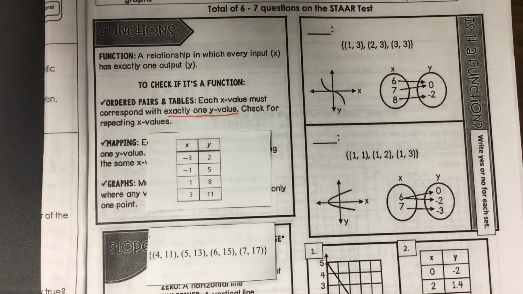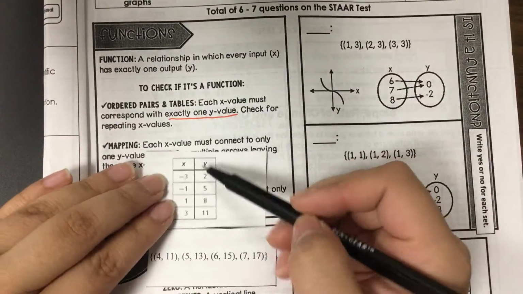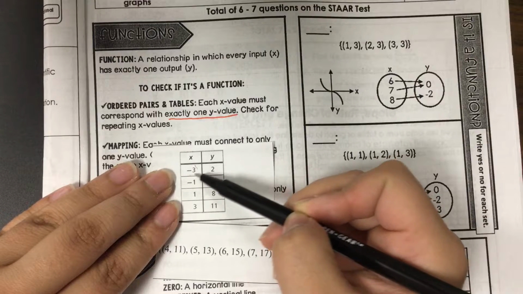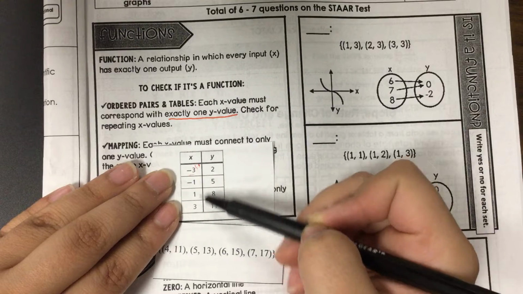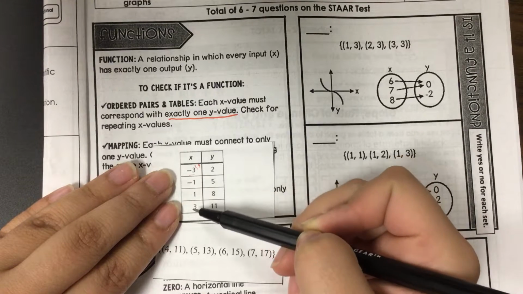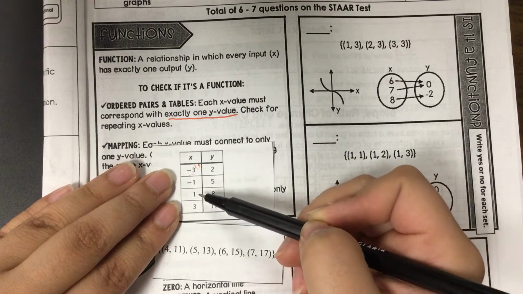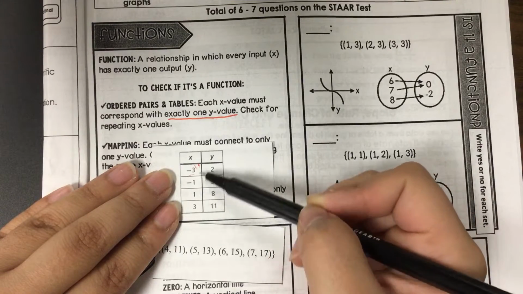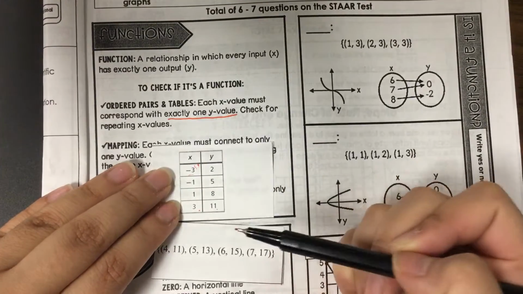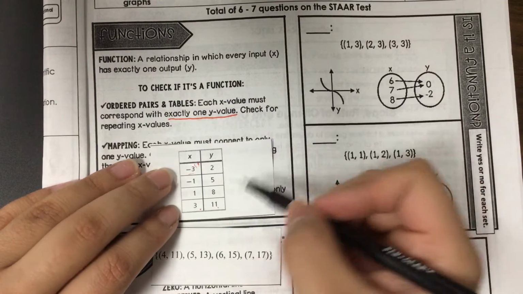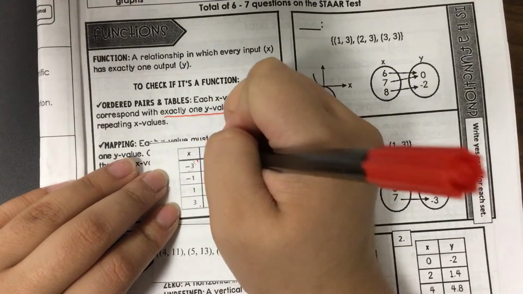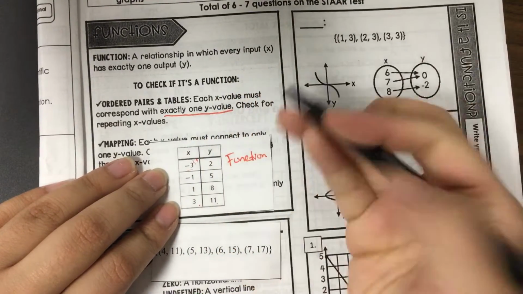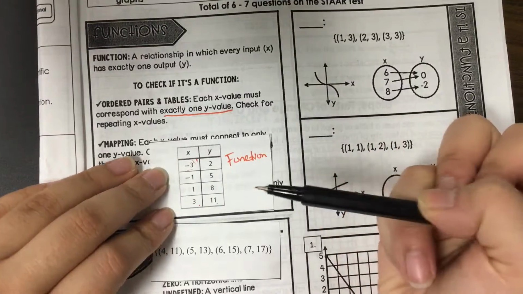So I have two examples, and we'll determine if these are functions or not a function. Each x has to have one y. So -3 has 2 and only 2. I don't see -3 anymore over here. -1, I only see it once. It only has an output of 5. 1 only has an output of 8. I don't see 1 anywhere over here. And 3 only has an output of 11, no other number. So looking at this, I can determine that it is a function because each x or input only has one output.